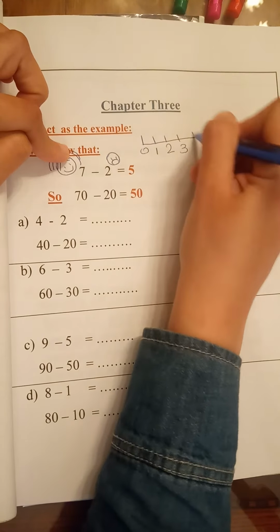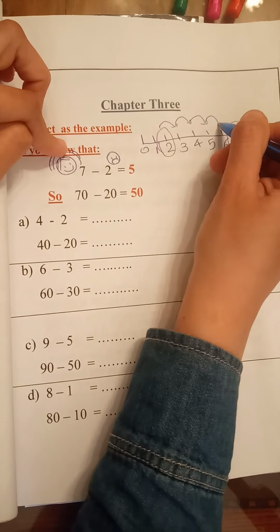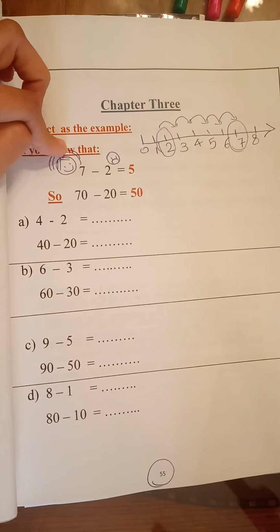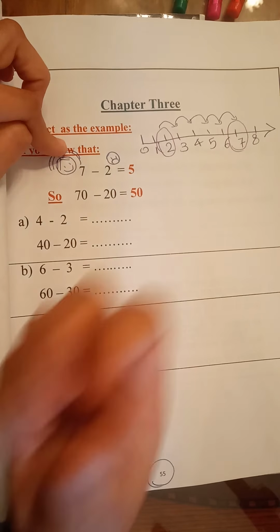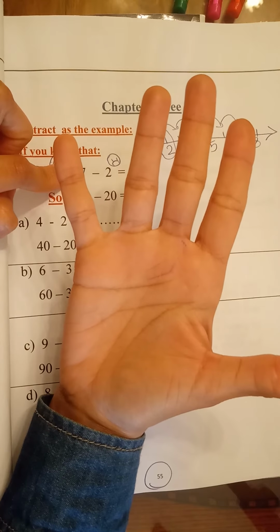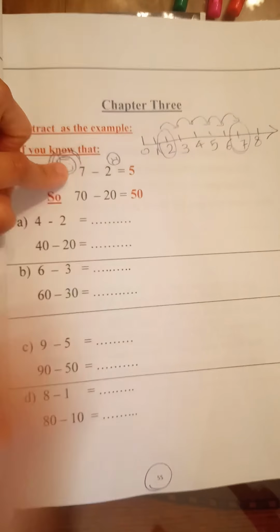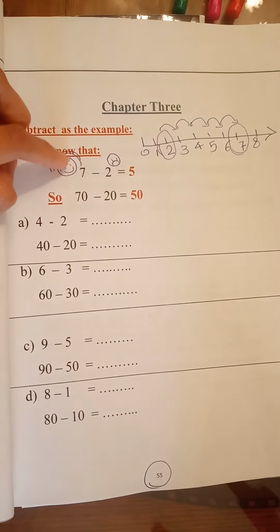I'll see how many steps will 2 walk to reach 7. 1, 2, 3, 4, 5. And if I see on my hand, count after 2 to reach 7: after 2, 3, 4, 5, 6, 7. So the baby will walk 5 steps to reach its mommy. So it equals 5.